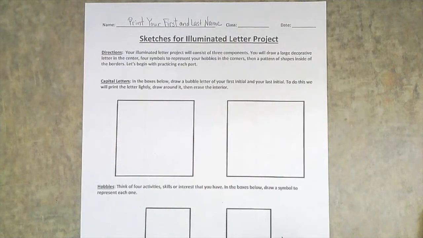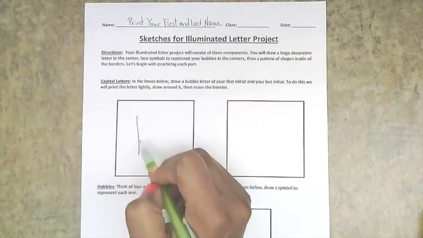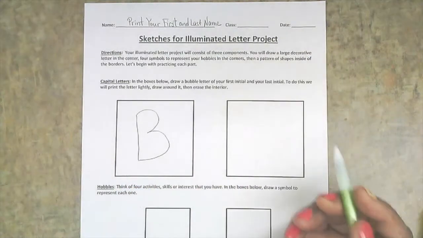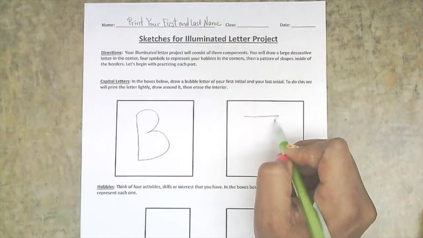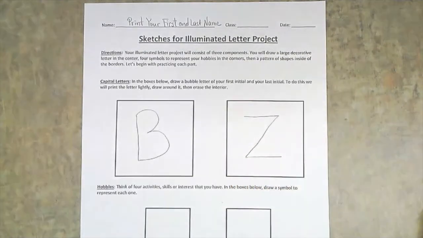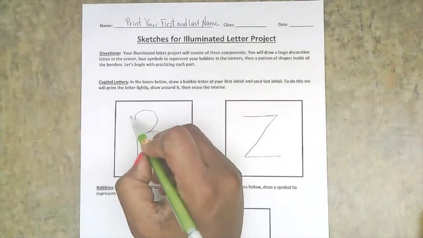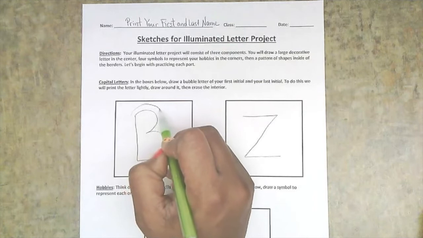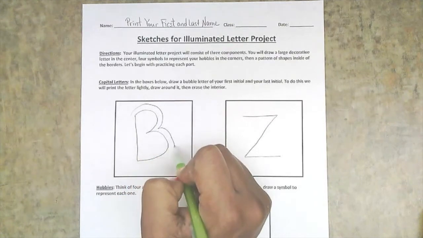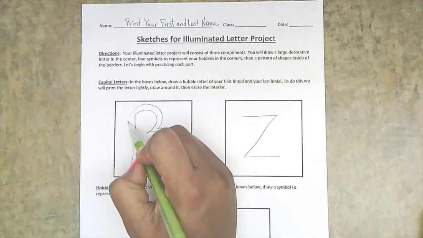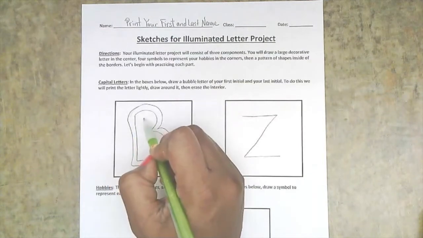I'd like you to print your first and last initial in each of the boxes. The next step is to go around the outside area of your letter without actually touching it. You'll want to leave a little bit of space and curve around any of the edges.